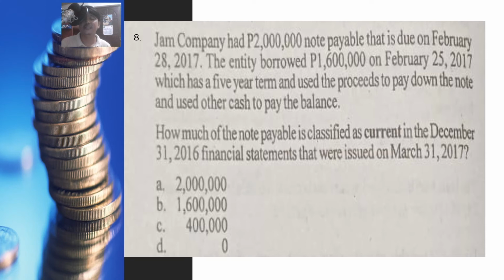Kaya nga lang, it is after the balance sheet date na siya. Ang balance sheet date natin, remember, is December 31, 2016. So as of that, hindi pa present yung contract noong February 25. So as of December 31, yung 2 million is current liability.